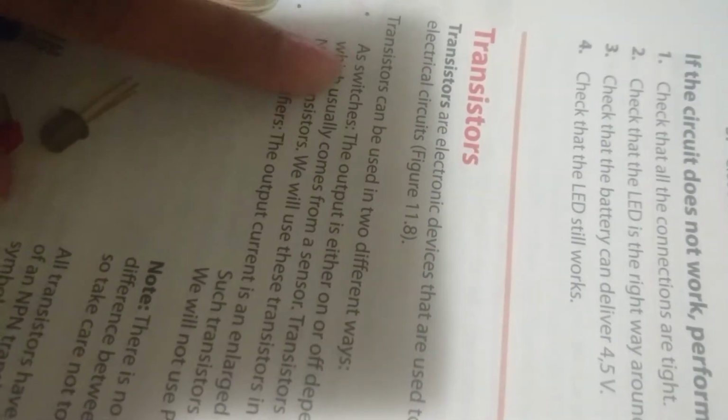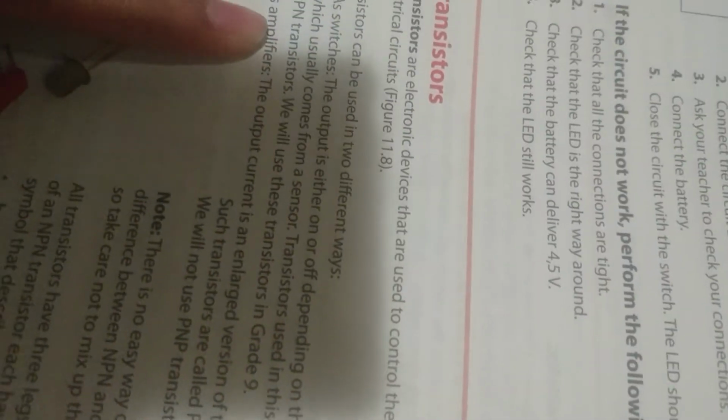Transistors can be used in the following two ways: as switches and as amplifiers. As switches, the output is either on or off depending on the input current, which usually comes from a sensor. Transistors used in this way are called NPN transistors.